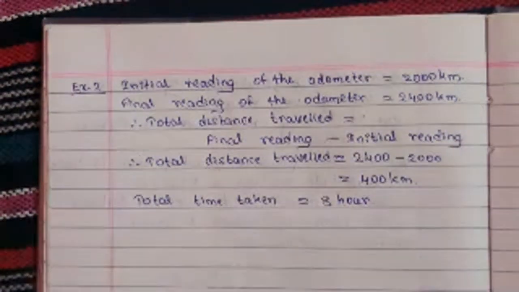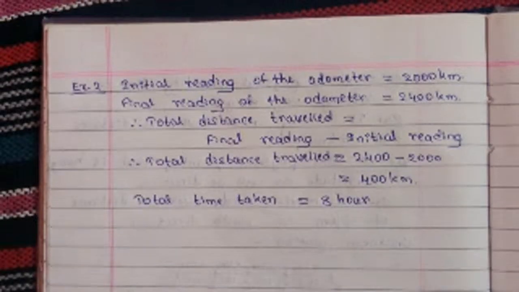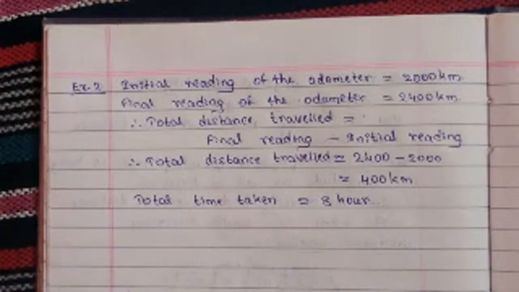Now comment me, what is the average speed in this trip?